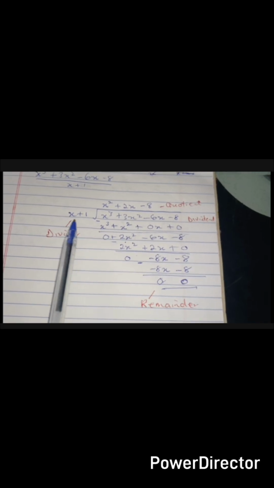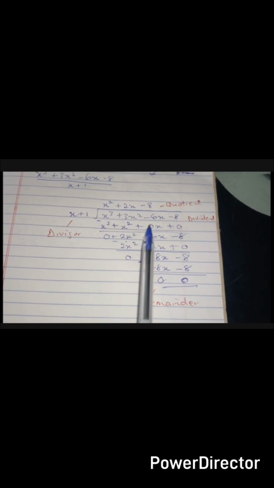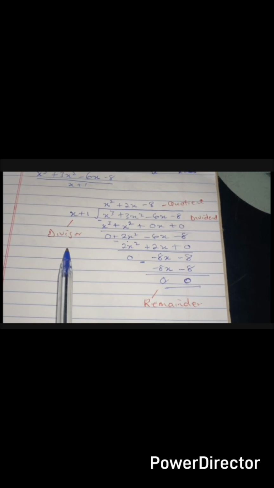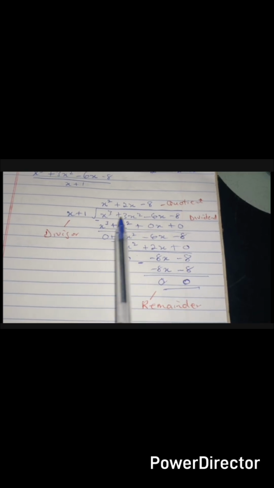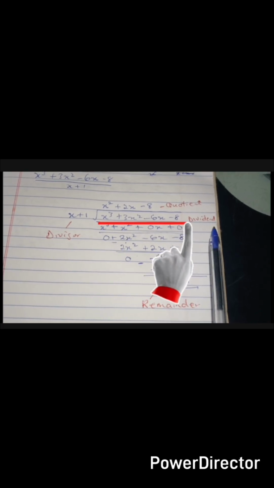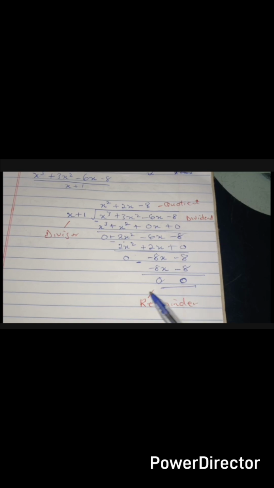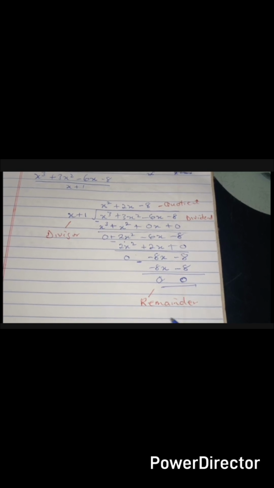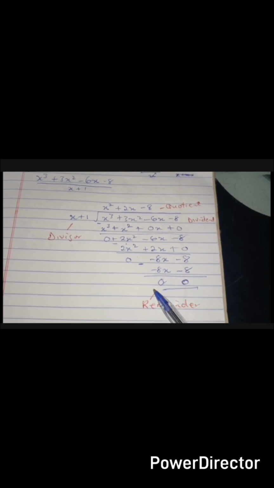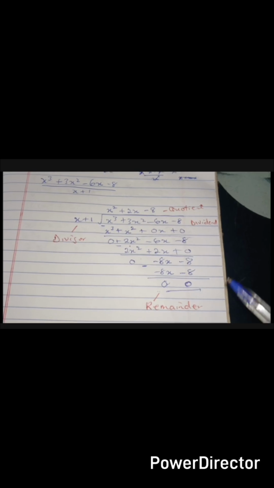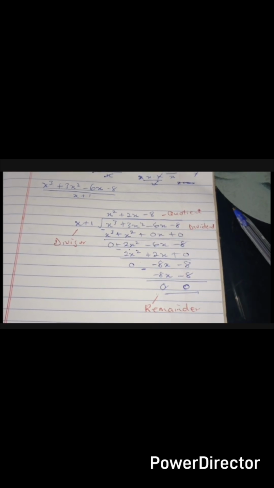Now note that the factor that we are using to divide is termed as the divisor. Now the function that we are dividing is the dividend. What is left after we are dividing is the remainder. In this case, we have a remainder of 0, so there is no remainder. And then what is on top here, the entire thing here, is what is termed as the quotient.